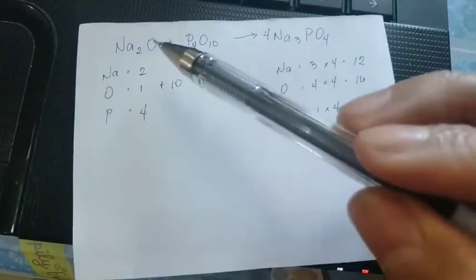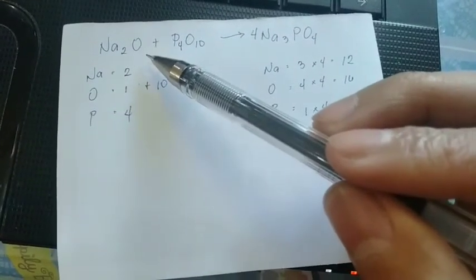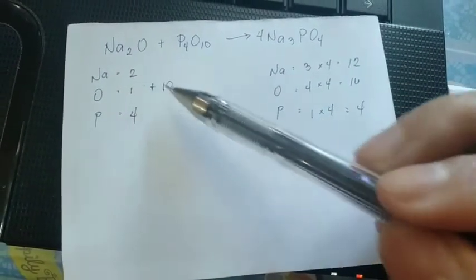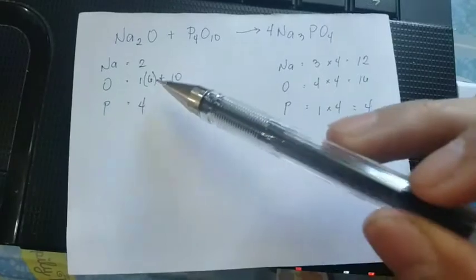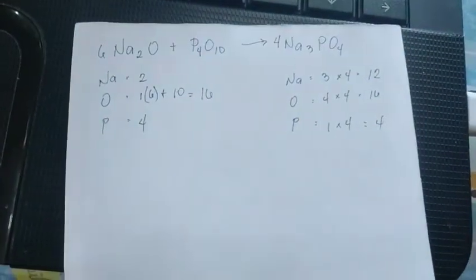And since nag-iisa lang yung oxygen dito, pwede natin siyang i-multiply sa 6 para maging 1 times 6. And then, 1 times 6 is 6 plus 10, you will have 16. So, let us write 6 dito sa tabi ng sodium.